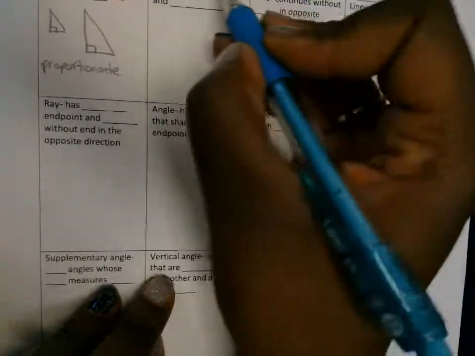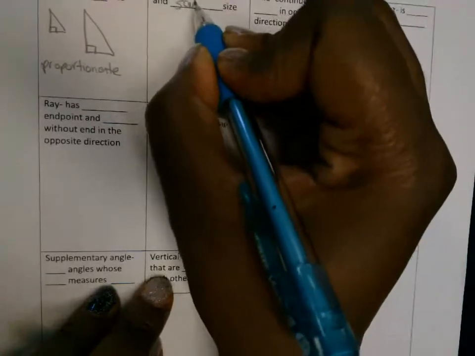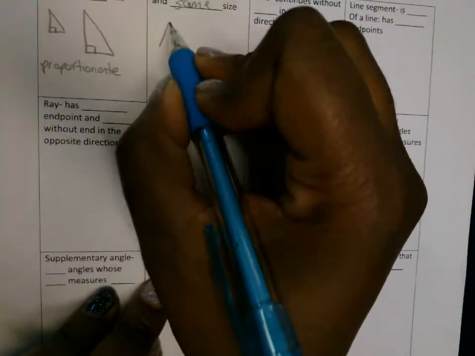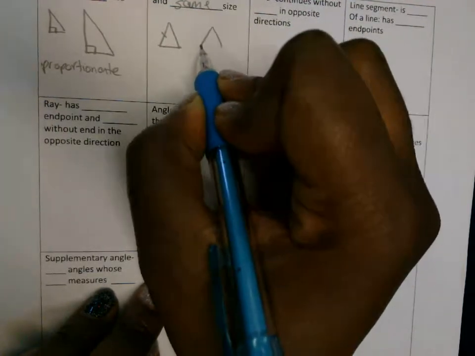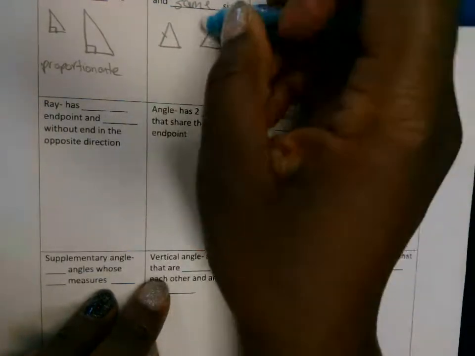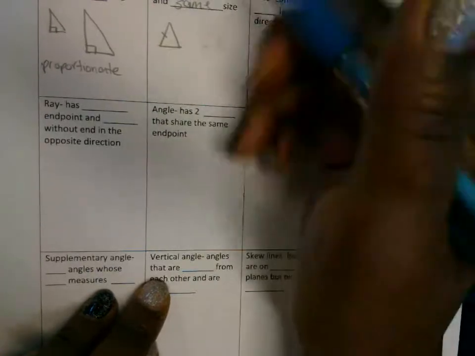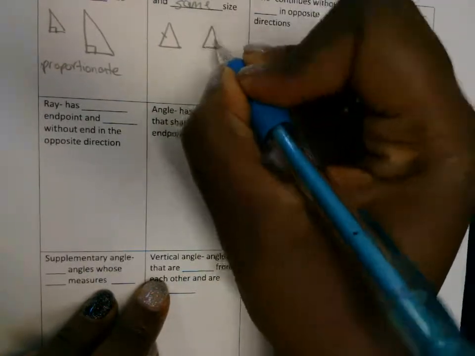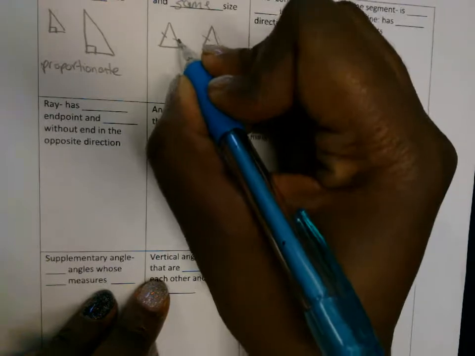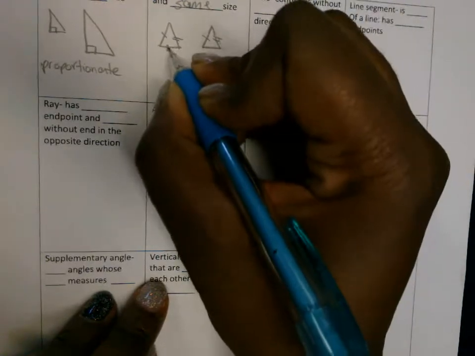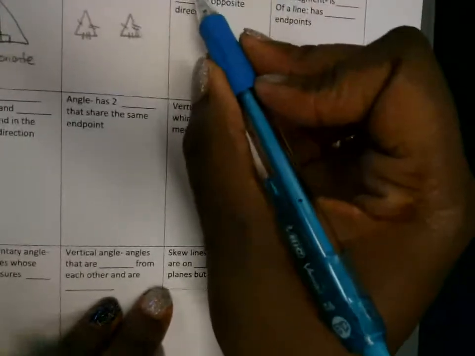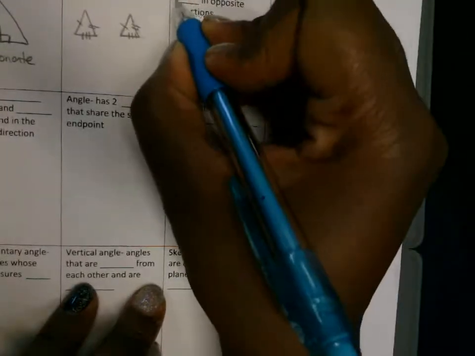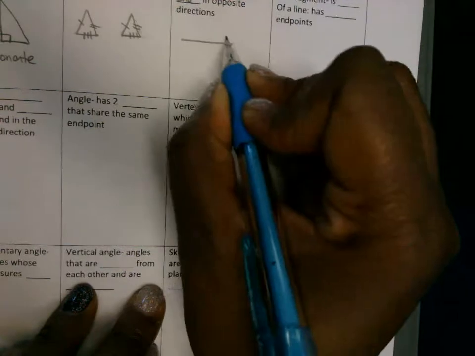Congruent is same shape and same size. So they're twins. I could have done a better job making twins here. This side is the same as this side. This side is the same as this side. This side is the same as this side. They are twins.